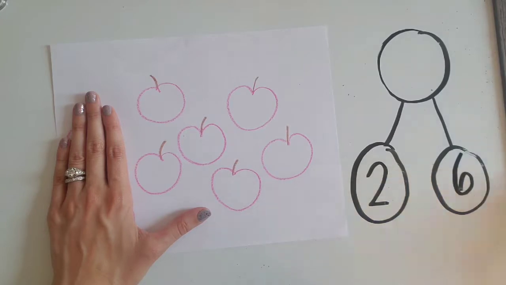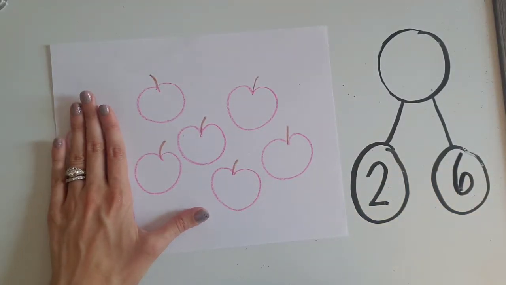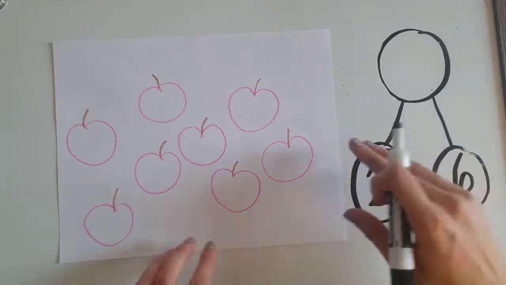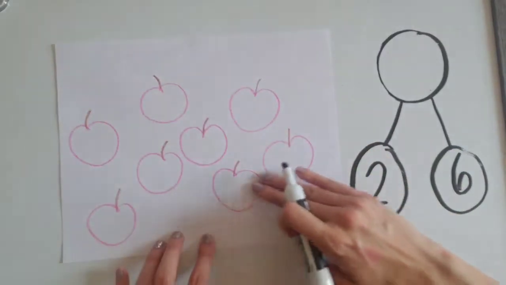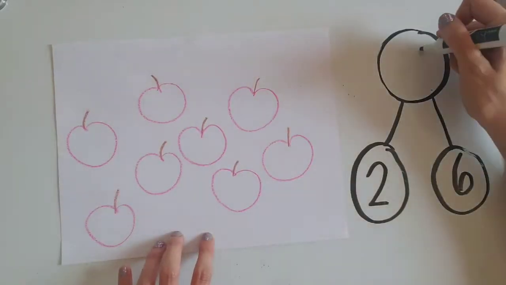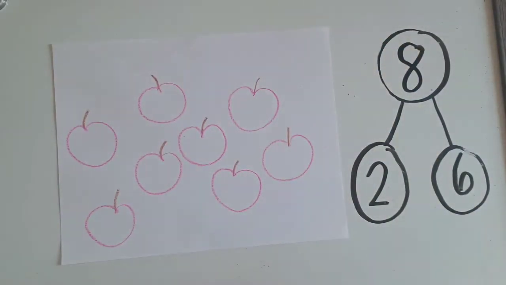So put your 6 in the other one. Now for my counting on, it's going to be easier if you start with your big number. It works both ways, but you'll have less to count if you start with the big number. So I'm going to start with my 6. So 6, 7, 8. We'll write that up there.